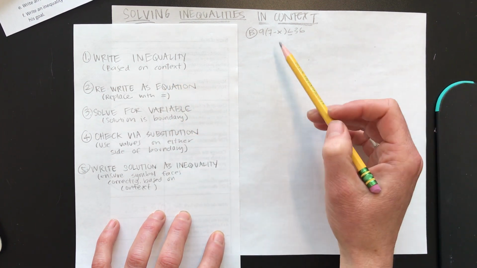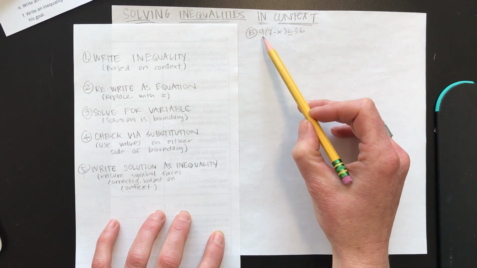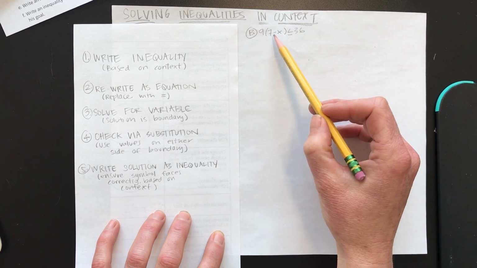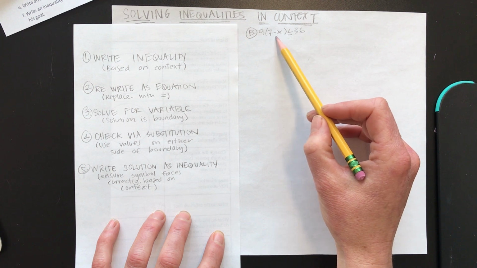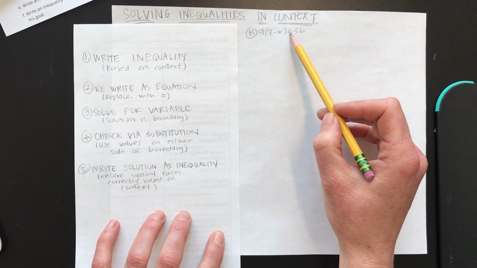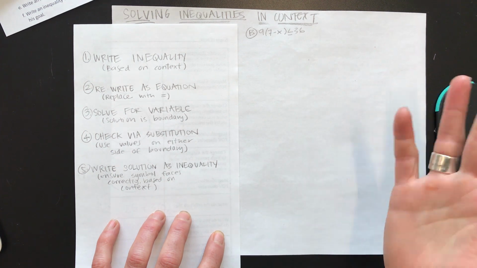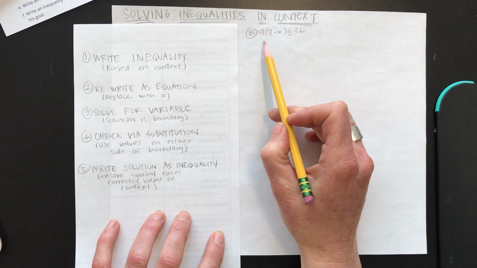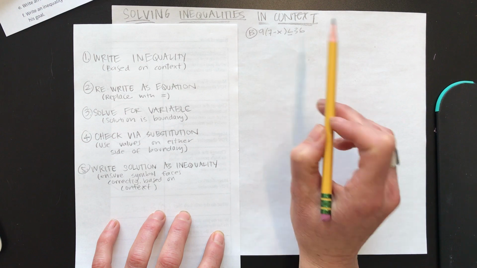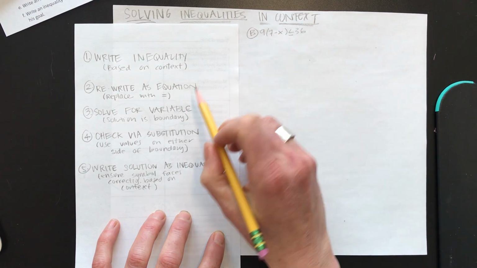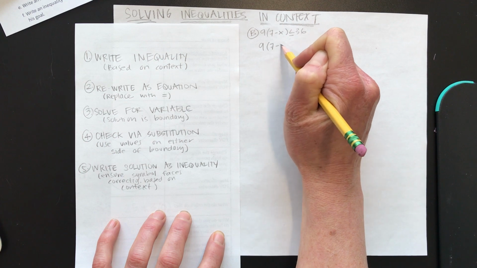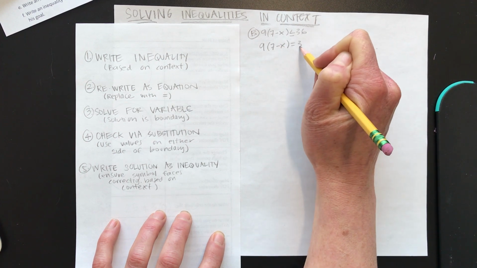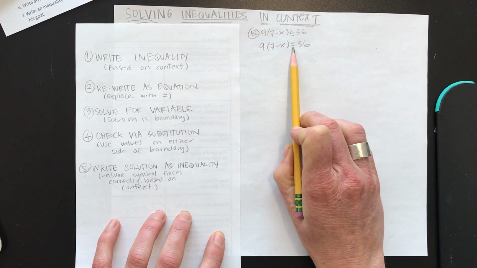It doesn't really matter in this particular case what it was, but maybe I had 9 versions of something that was originally $7, and then I subtracted a little bit because I wanted to make a price discount, and I wanted all of that to be less than 36. It would be maybe an example I could have pulled out. So first step, write an inequality. Check, I've done that. The next thing I want to do is rewrite as an equation, and so I'm simply going to replace any inequality symbol I see with an equal symbol.